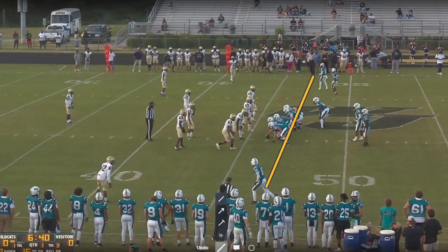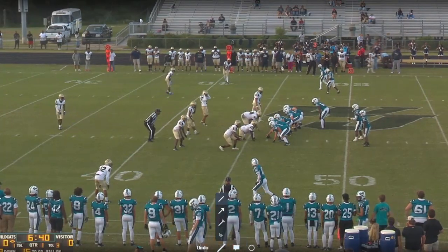It may only seem a yard, but we want credibility. We want it to be accurate. We don't want it to look off like this. Again, the umpire and referee and back judge may not see this.